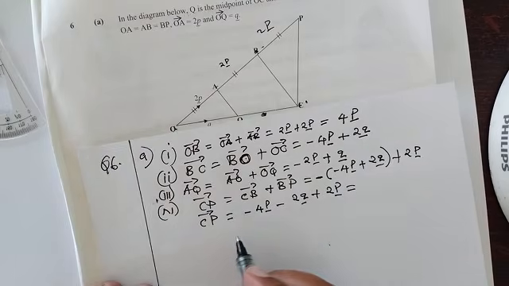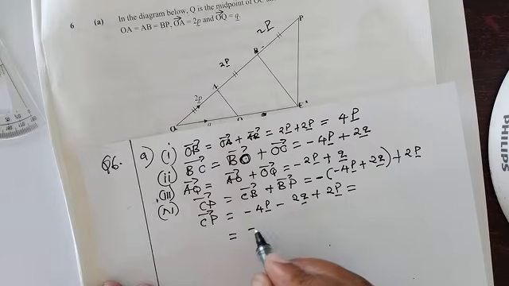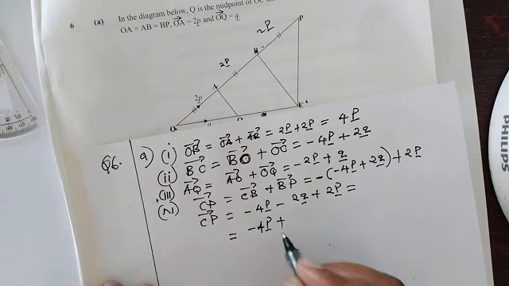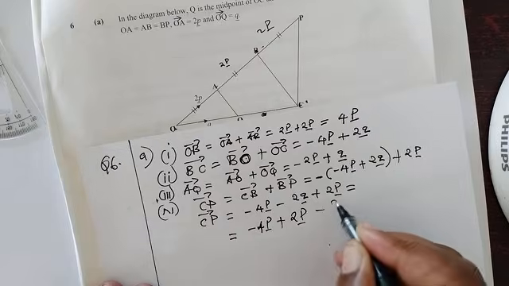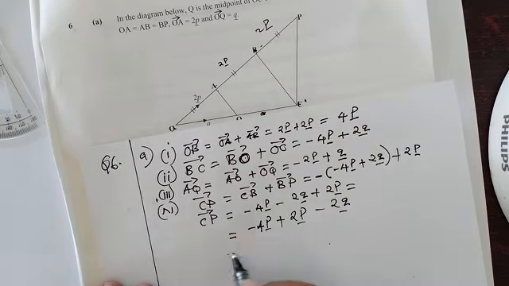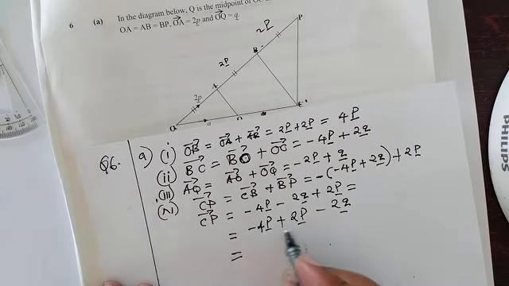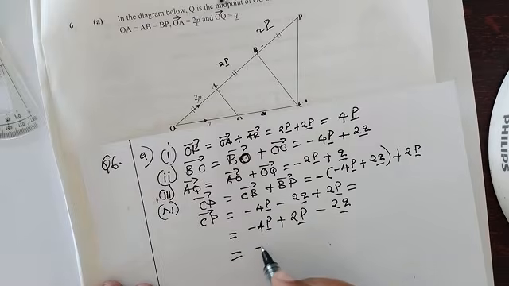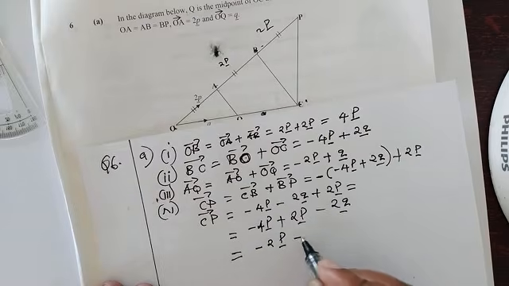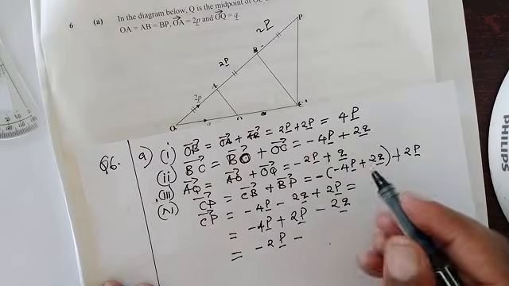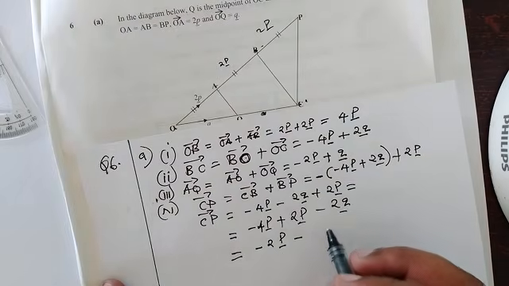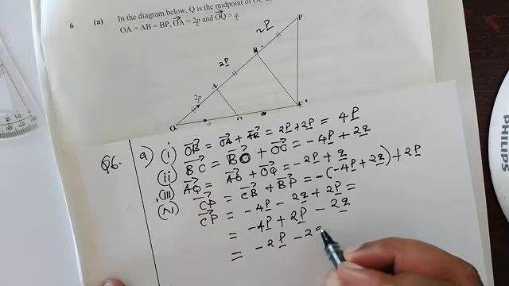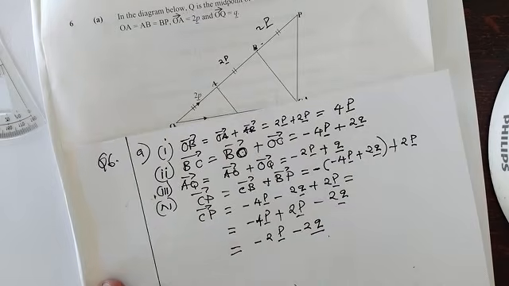Here, when you group the terms, you have negative 4P plus 2P minus 2Q. What is the answer? Just deal with the numbers. So it will be negative 2P minus 2Q. Okay. All right.